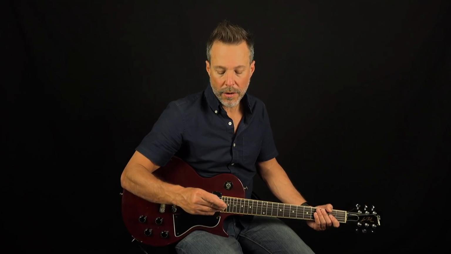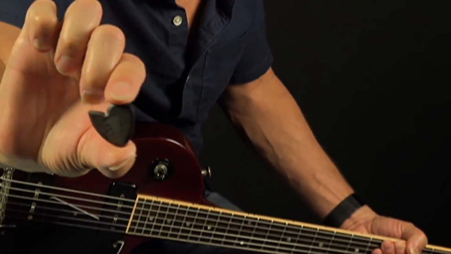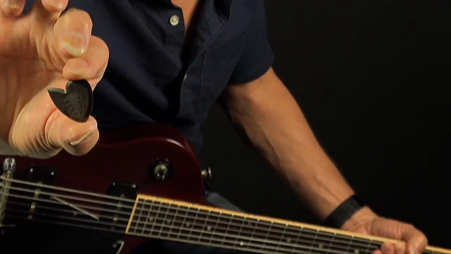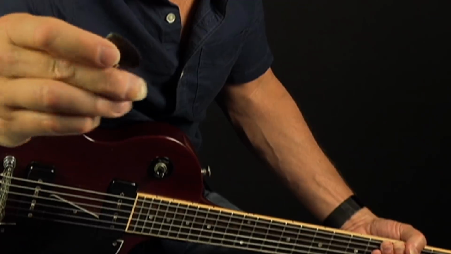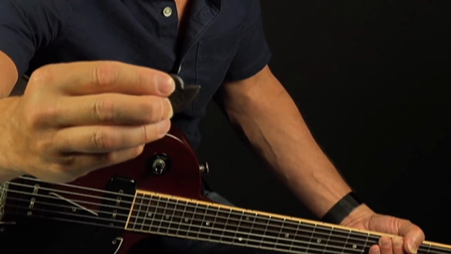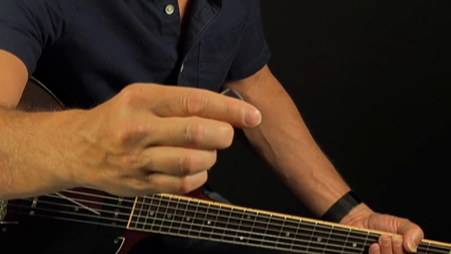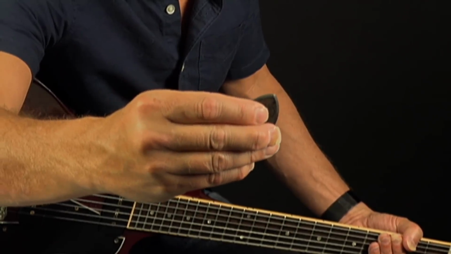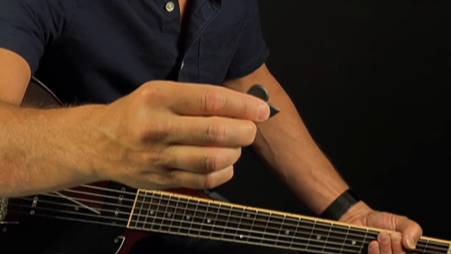So I love those. But then another pick that I really love are these Dragon's Heart picks because they kind of have this, I don't know if you can see that or not. Let's get that down. So see how that shape is? I've got 3 different places that I can use that. If I want kind of a sharper tip, I would use that end. If I wanted a traditional pick, I would use this end. And if I wanted something warmer sounding, I would use that end.